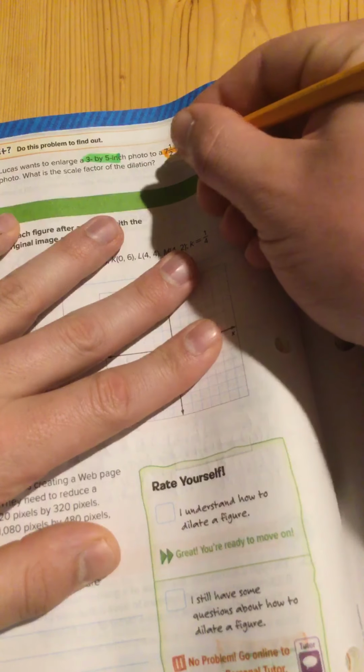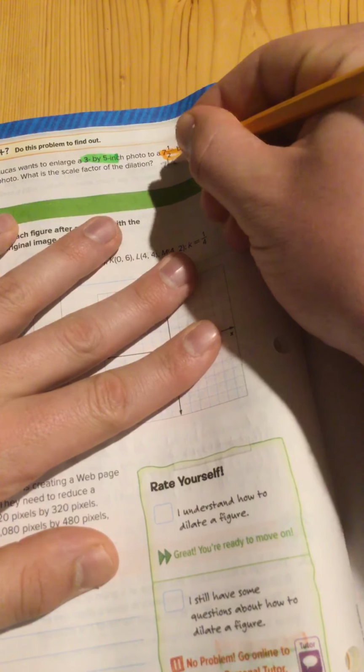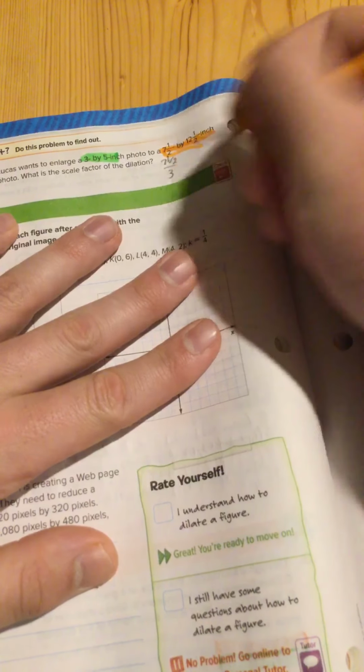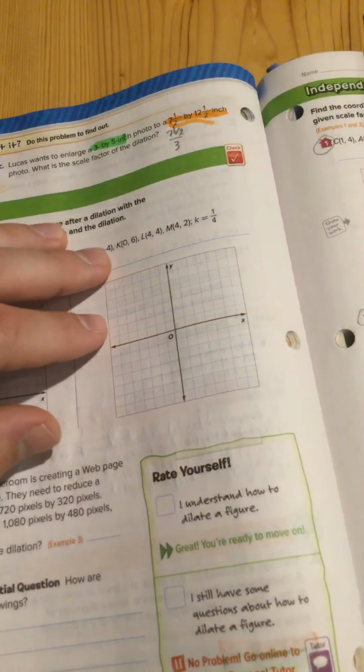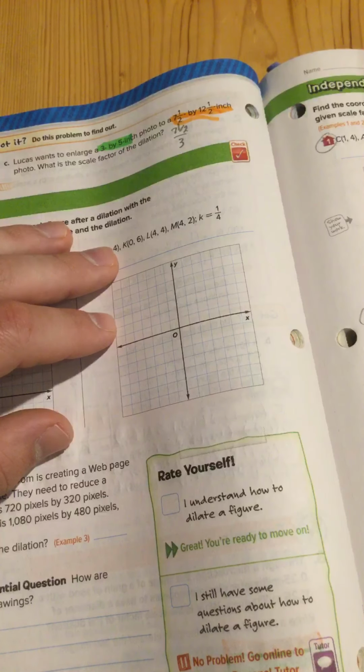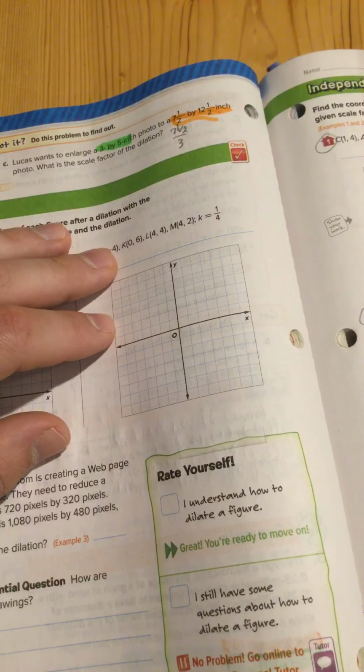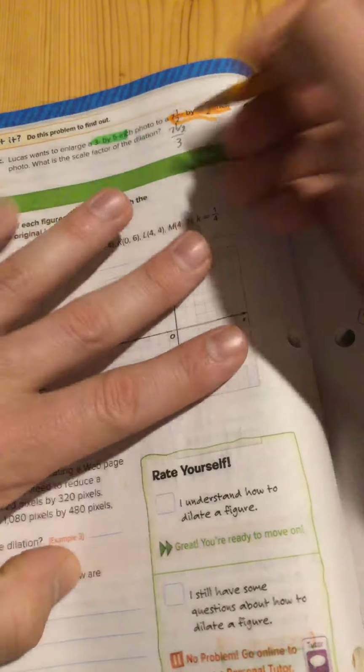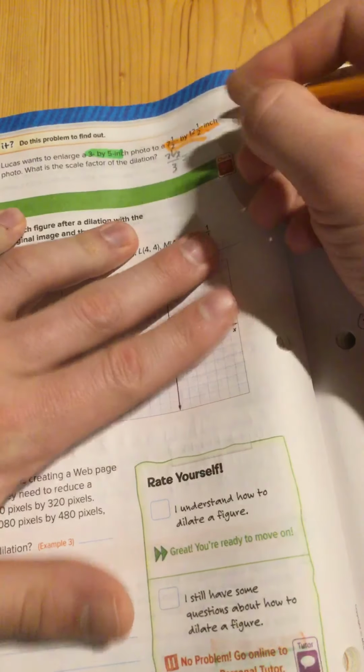I'm going to show you something cool with this. So 7.5 divided by 3. If you have a calculator, I'd use it now, because this isn't going to be an even number. 7.5 divided by 3 is 2.5.